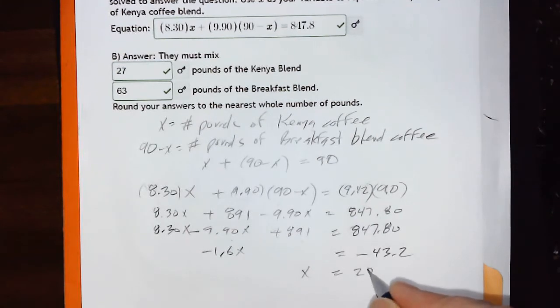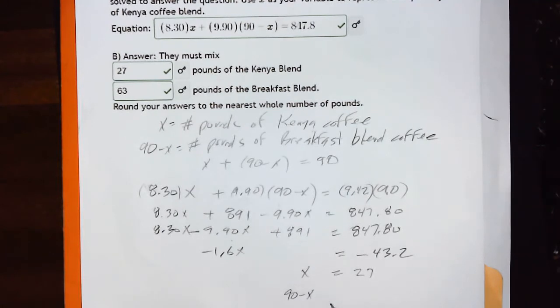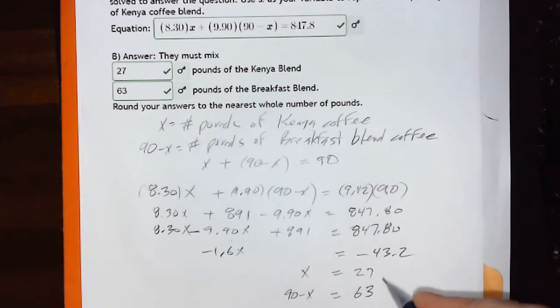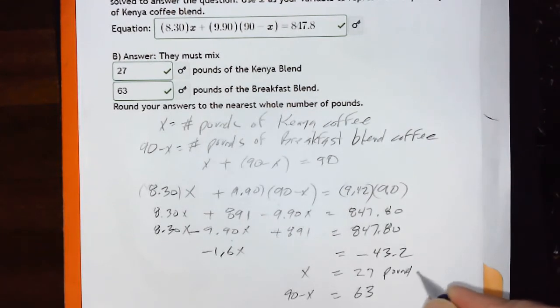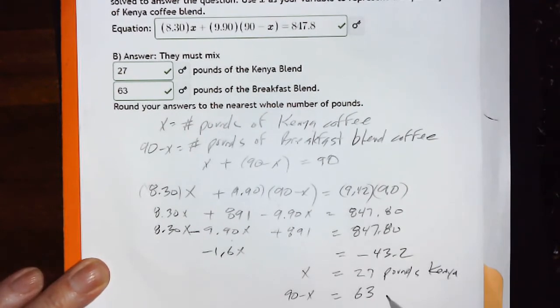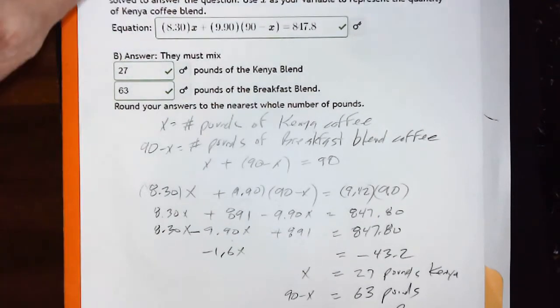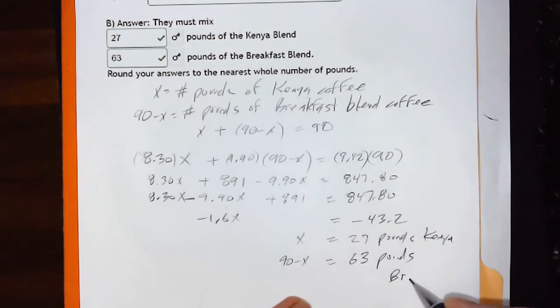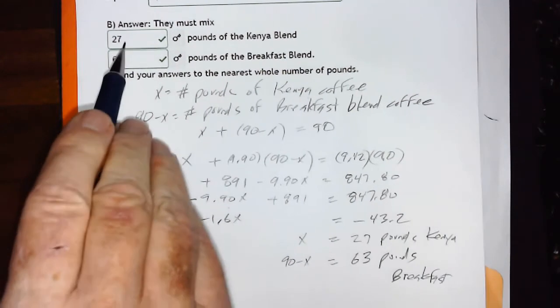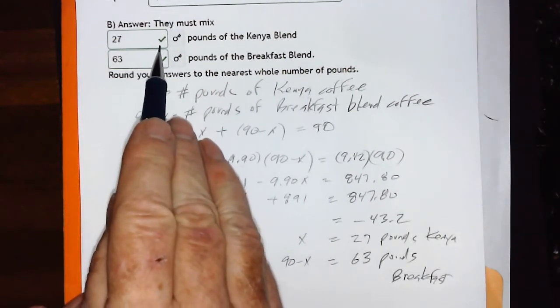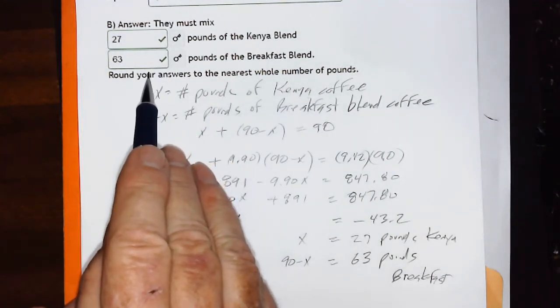And 90 minus x, remember, is the number of pounds of breakfast blend coffee, which turns out to be 63 pounds Kenya and 27 pounds breakfast. And these are the two answers that I entered here, and they were accepted with the green check marks, so we know we're okay.